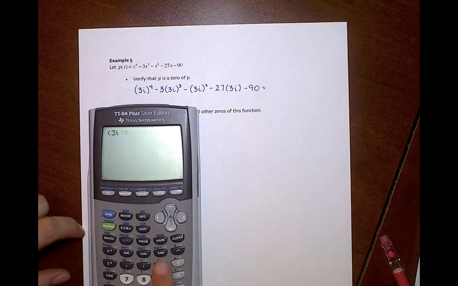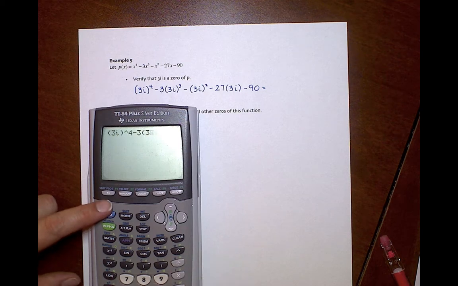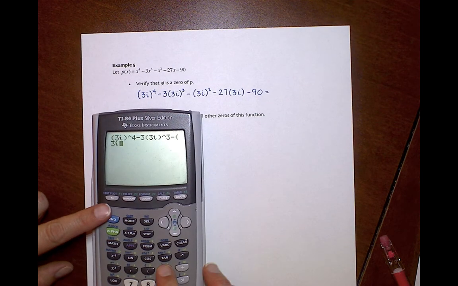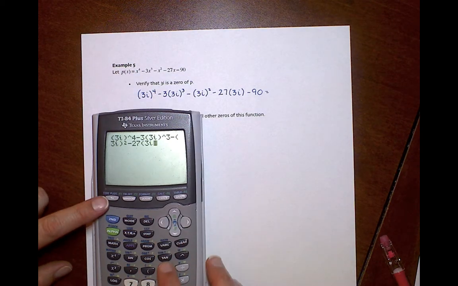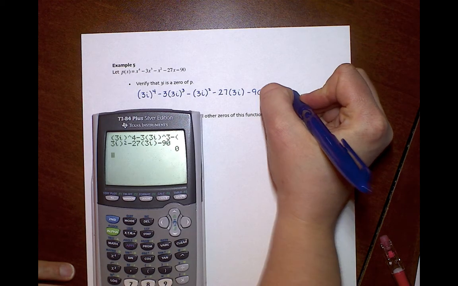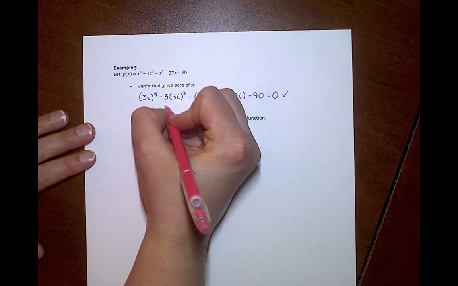So I'm doing 3i to the power of 4 minus 3 times 3i to the power of 3 minus 3i squared minus 27. Now, we could do this all by hand, right? But that wouldn't be any fun. And then minus 90. And that does come out to be 0. Okay? So maybe make a note to yourself that what I did here was I checked in my calculator.